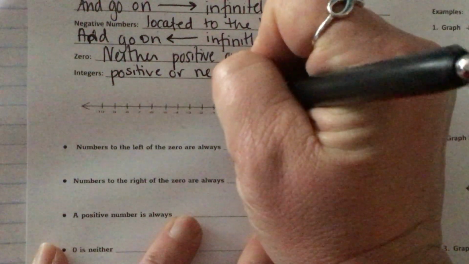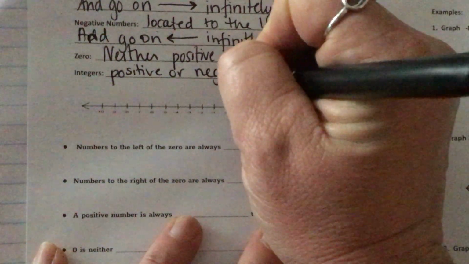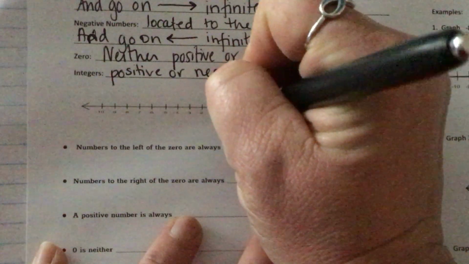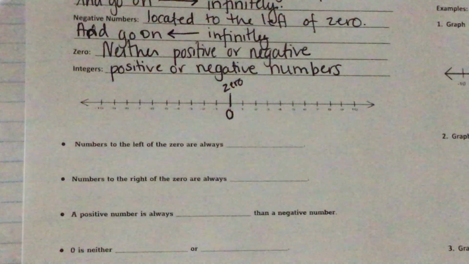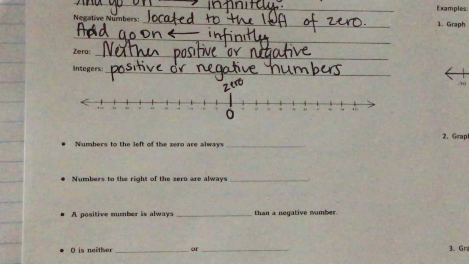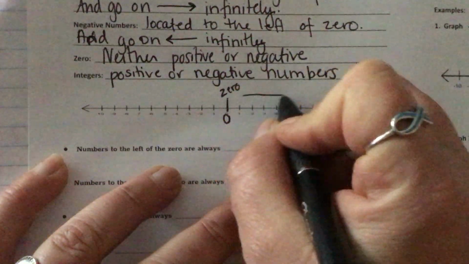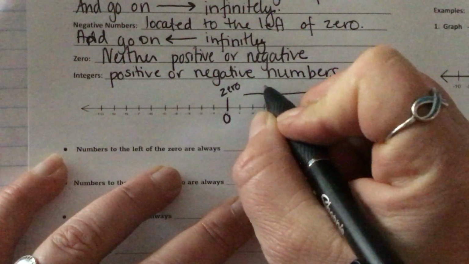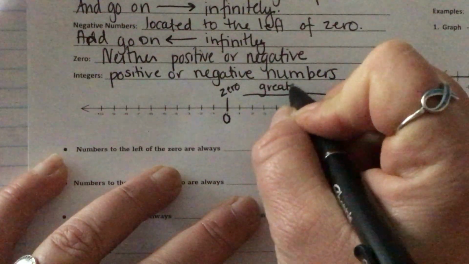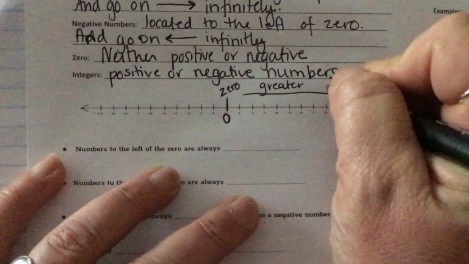All right, so this is 0 right here. This is kind of our middle point between our negative and our positive numbers. So we know that all the numbers to the right of 0 are greater as they go further away, and they are positive.